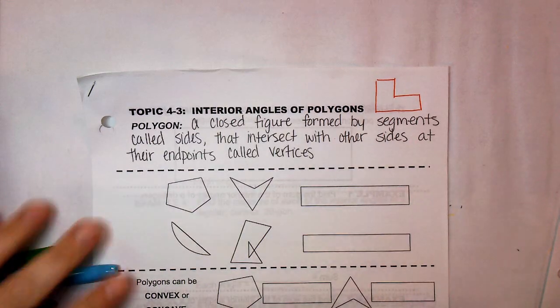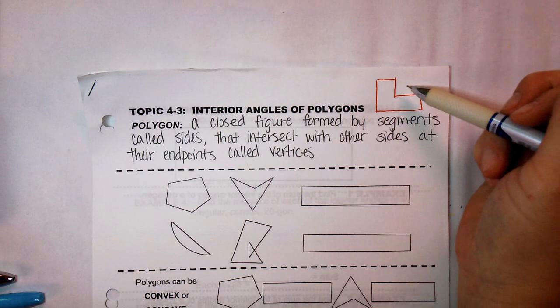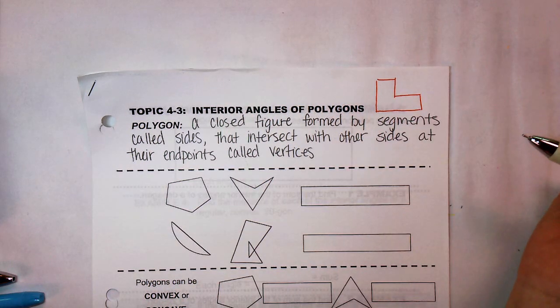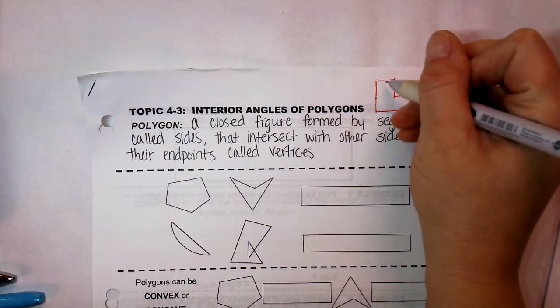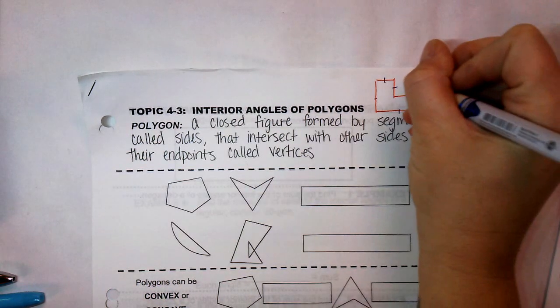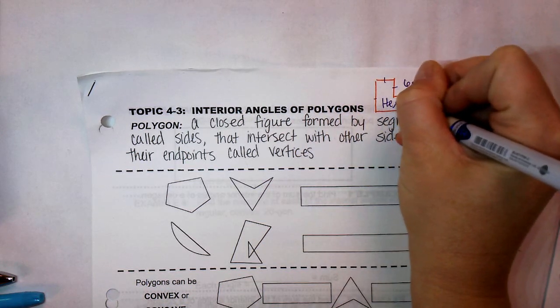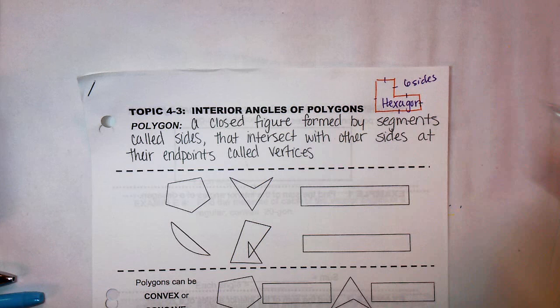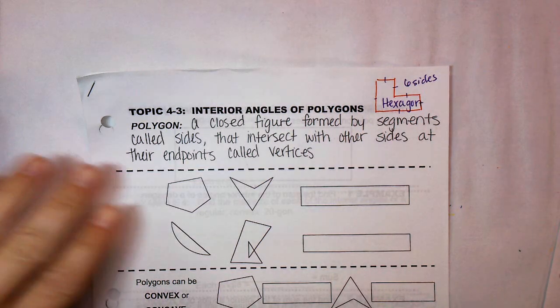I can't say that's a square or anything, but that is a polygon because it's a closed figure and all the segments are straight. Now, in order to classify it, I would have to count the sides. So 1, 2, 3, 4, 5, 6 sides. So that means this is going to be a hexagon. Even though it doesn't look like a typical hexagon, it is a hexagon because it has 6 sides.